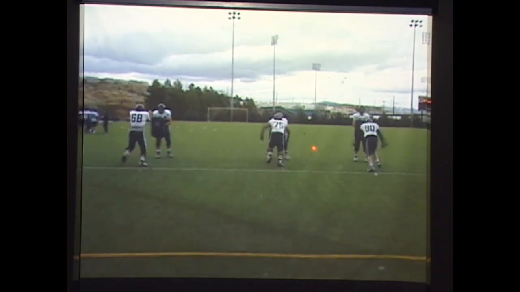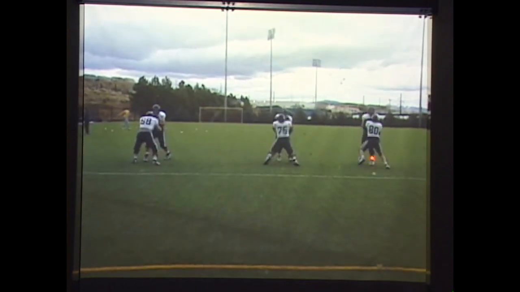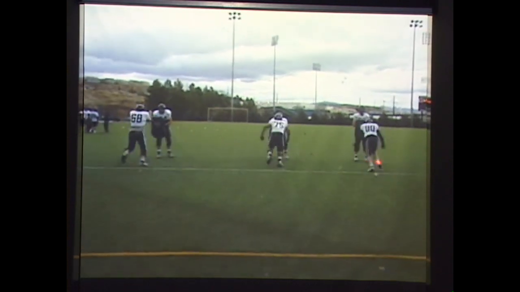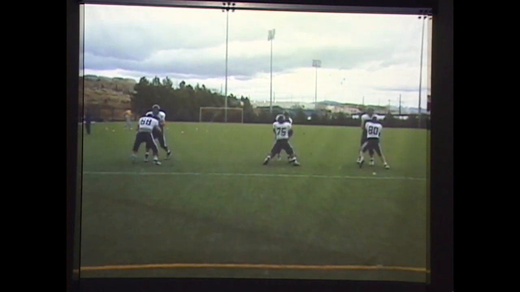Another good demonstration right there. Want to get that base widens right at the end there. He's able to drive that second step in the crotch.